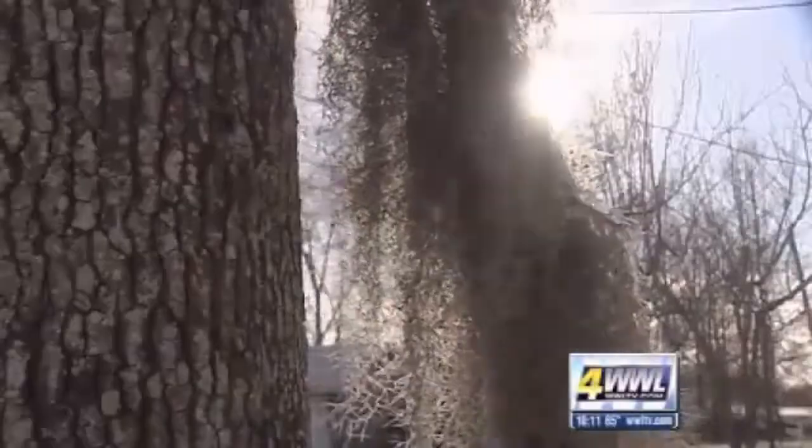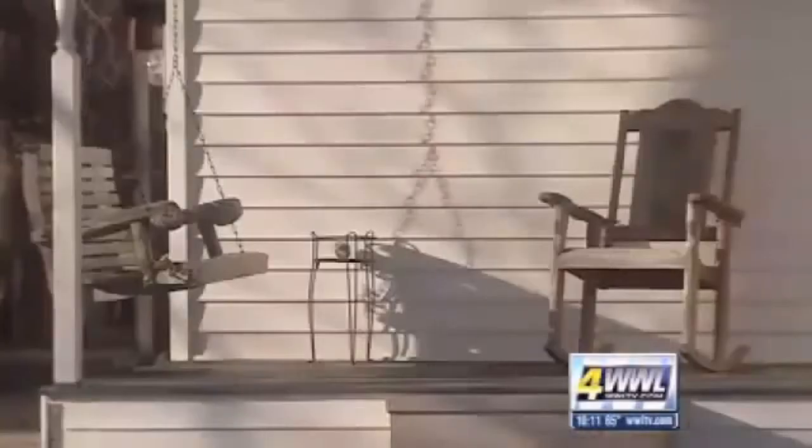Bayou Corn has always been a peaceful place. We could drop the boat right there and just take off to go fishing. It was just like a paradise. But now it feels downright empty.